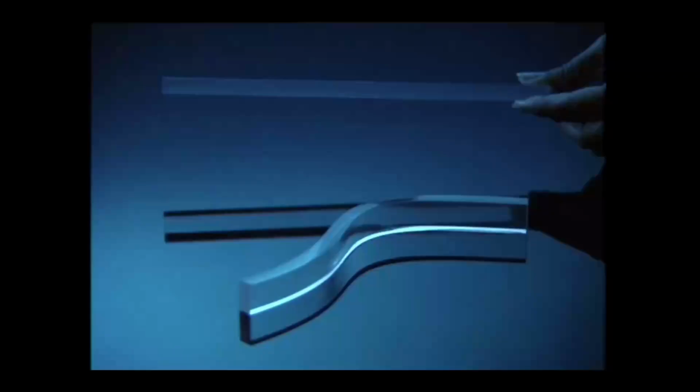So that laser is completely inside of that piece of acrylic plastic, right? So what's a fiber optic?